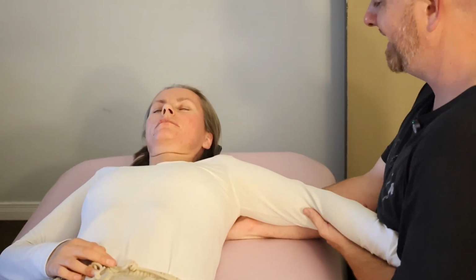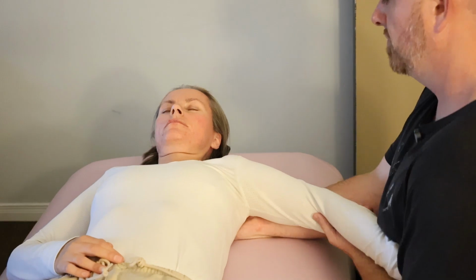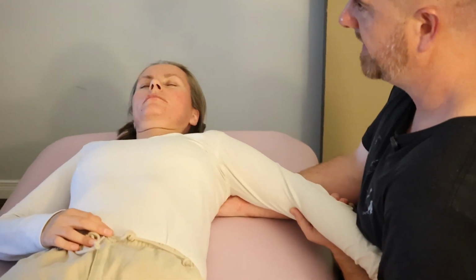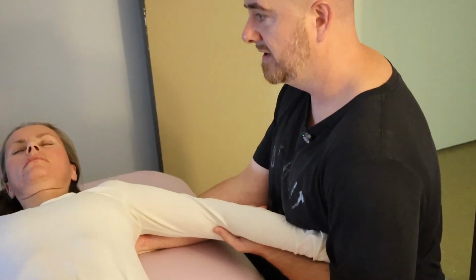I don't need to worry about it. And usually I just get it with rotating my body like this to rotate her arm and scapula. And now I can check through that tissue, and it's there again.